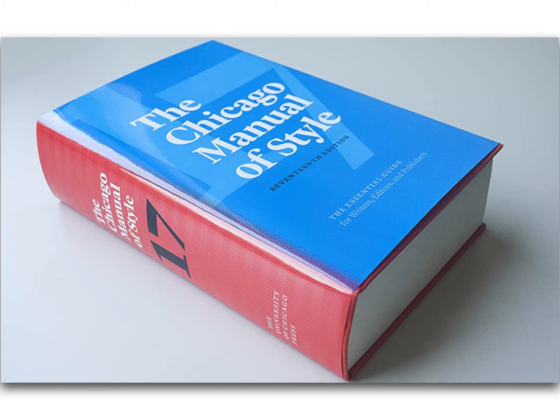So just to give you a sense of what's in the Chicago Manual of Style, there are new additions to this 17th edition, which I actually need to get. The most recent one I have is the 16th edition, so I'm going to have to pick that up.